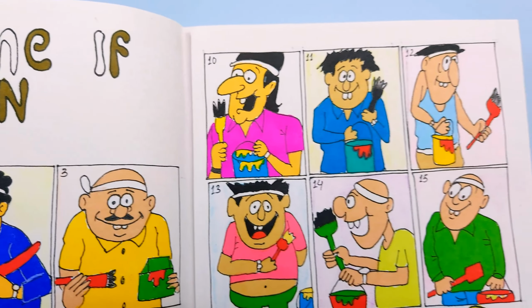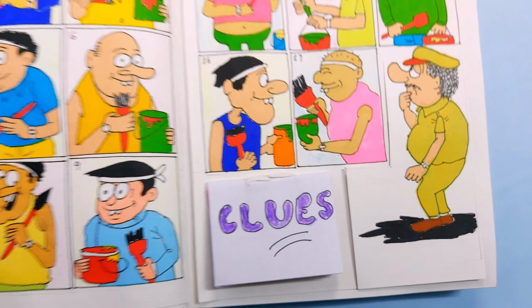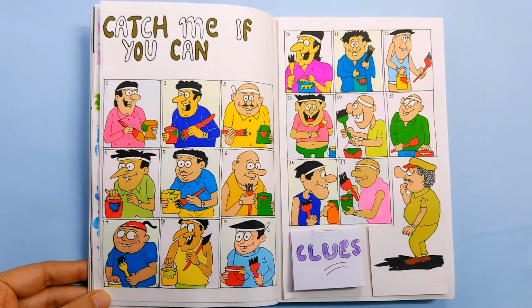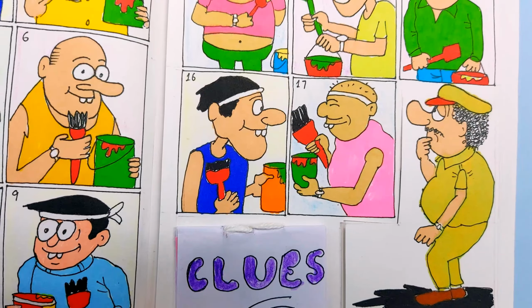And that's how this page turned out. I really like both these prompts and I had a lot of fun doing that. It's just that it took some time, but I hope I can be back with another episode very soon.